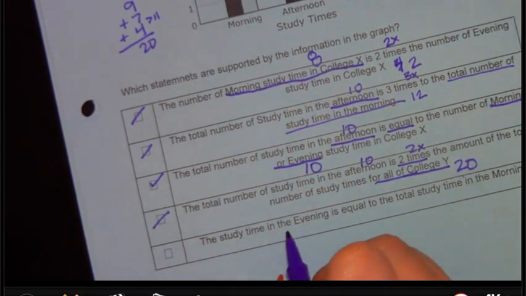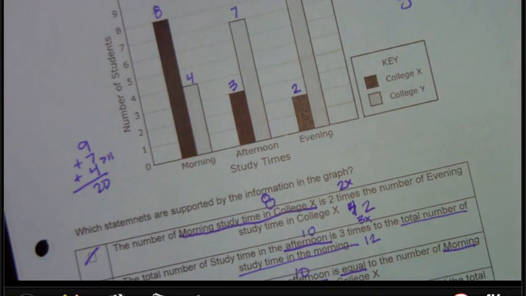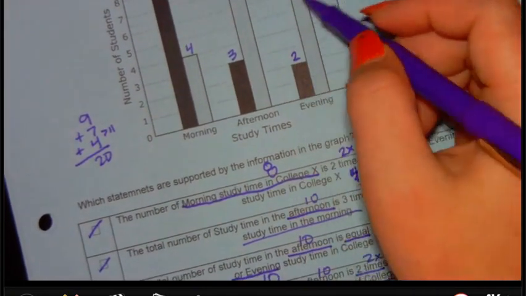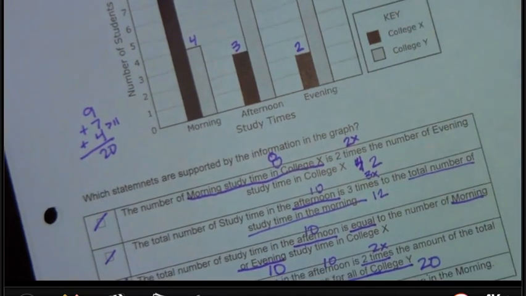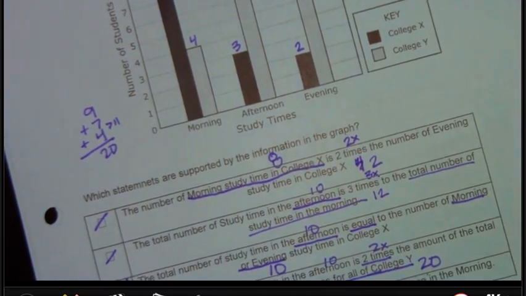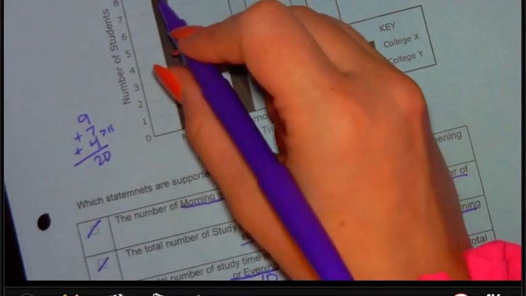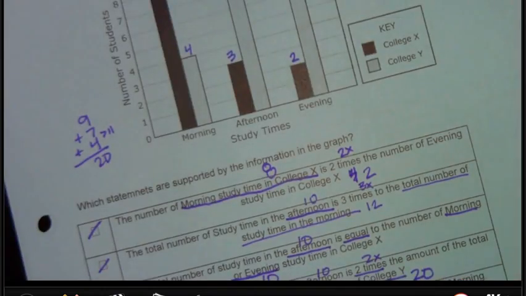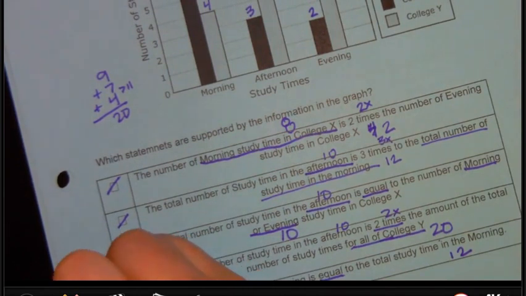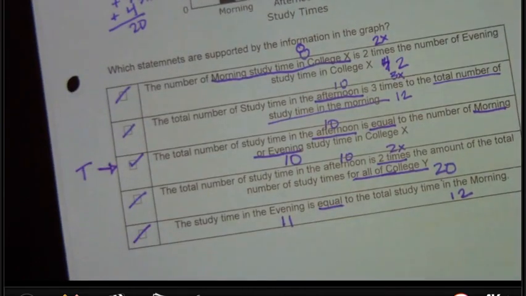And the last one, the study time in the evening is equal to the total study time in the morning. Okay, so it looks like I've got the evening, which is 9 and 2, which is 11, is equal to the total study time in the morning. Well, 8 and 4 is 12. And are they equal? No. So it looks like the only one that is true is the one in the middle.